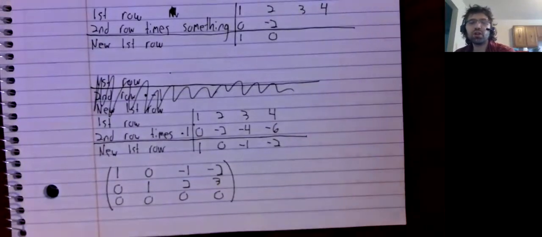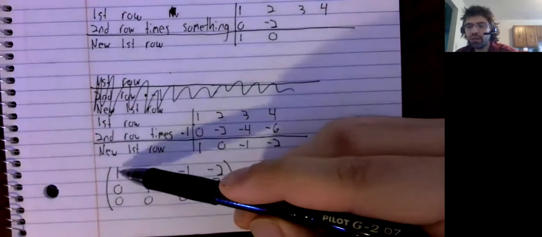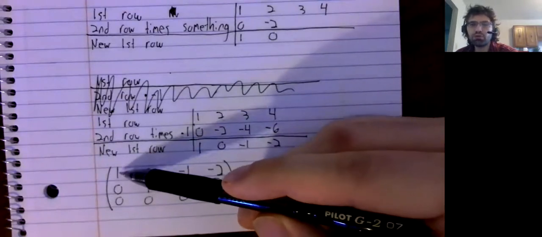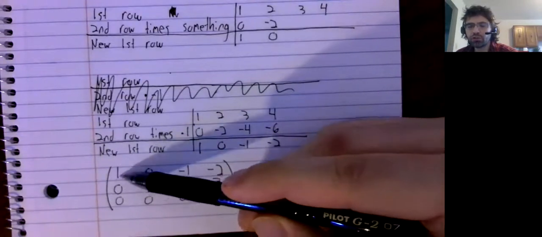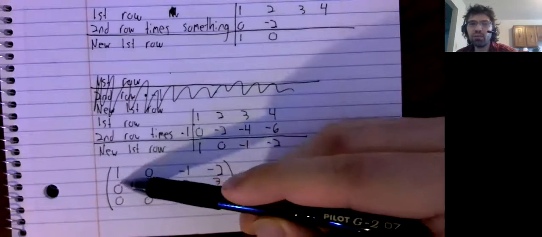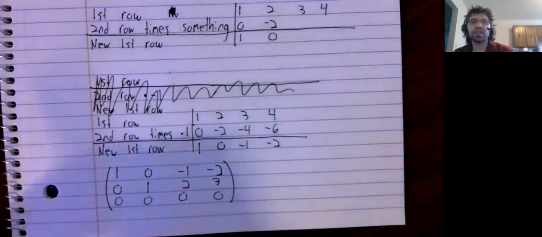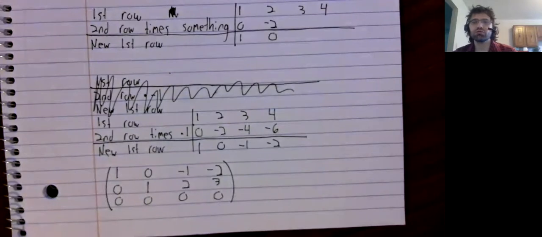In fact, though, we're done. Once we reach the upper row and our entry there is a 1, the matrix is in reduced row echelon form.